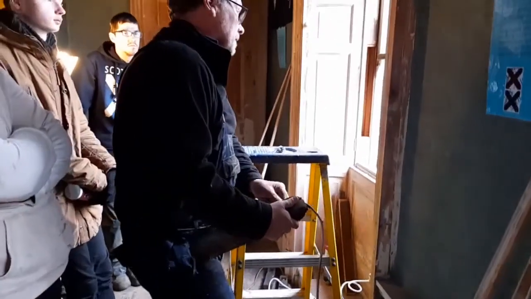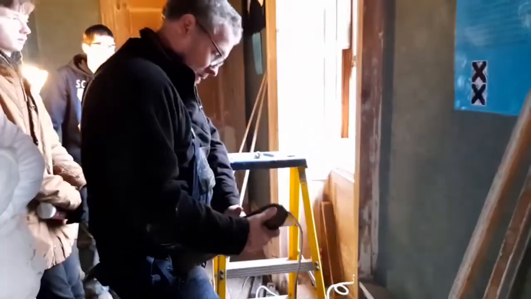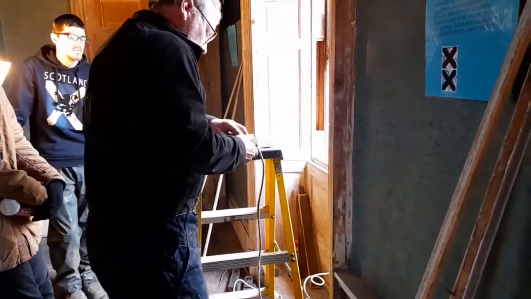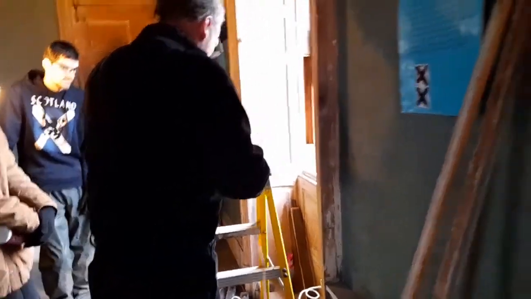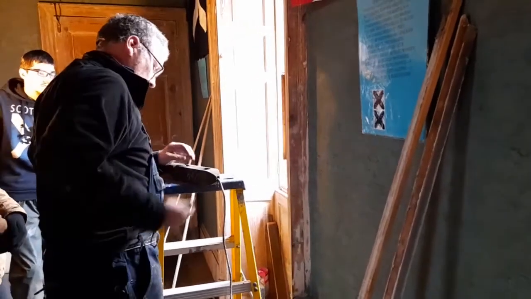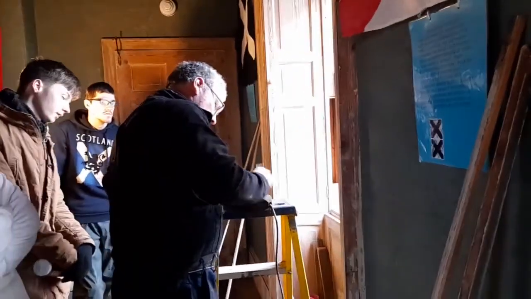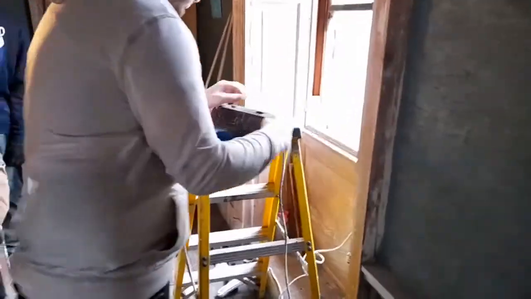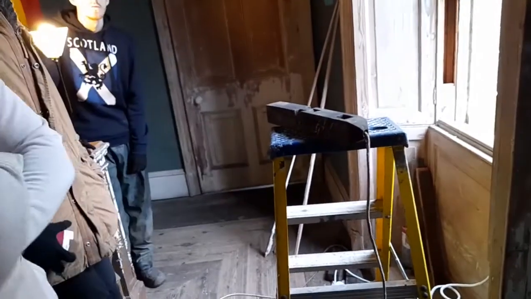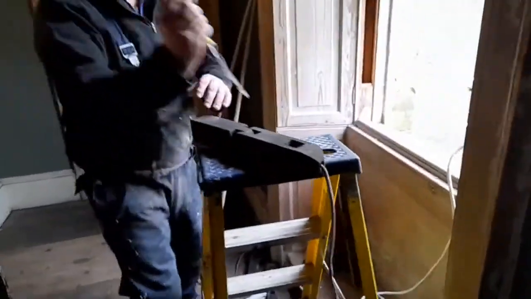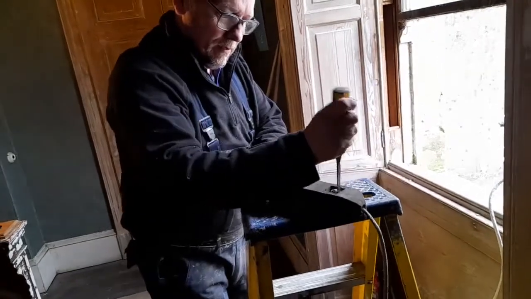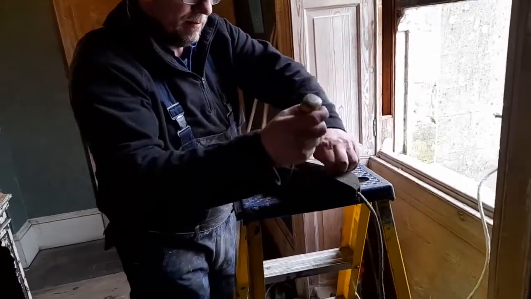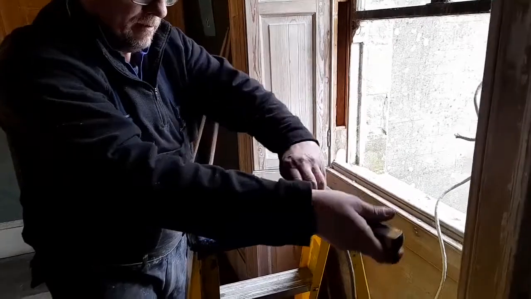I really should do that. My goodness, that's tight here. See how tight that was? Aye. So I'm trying to get, there we go. Wee wedge, aye, just to get it up. Give me a position to stand and I'll move the world.